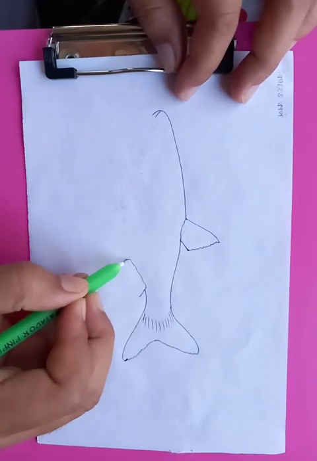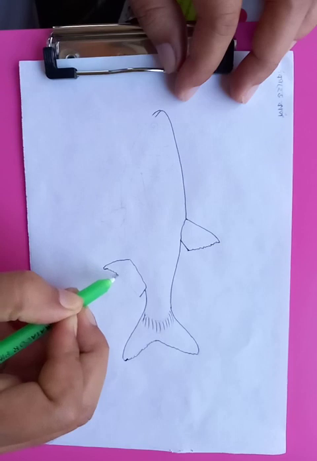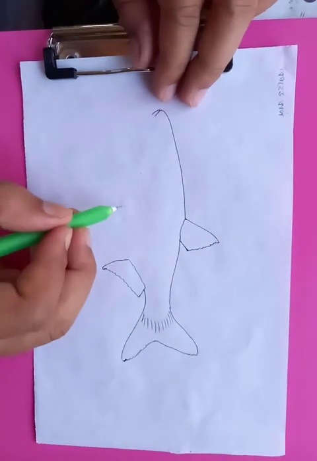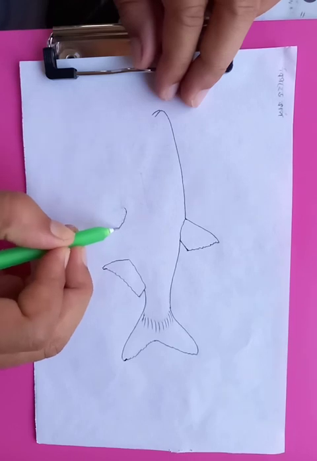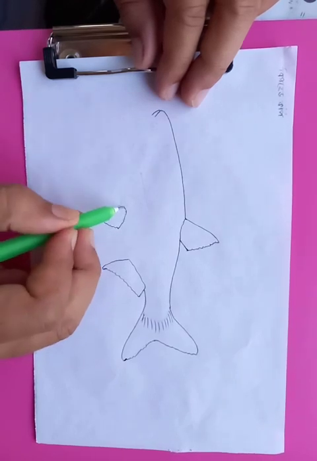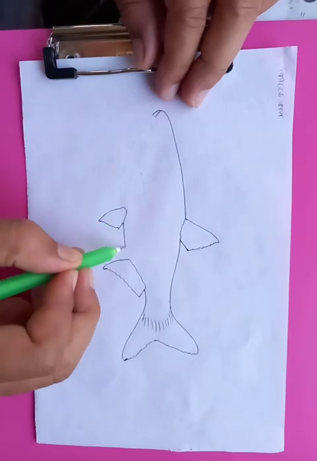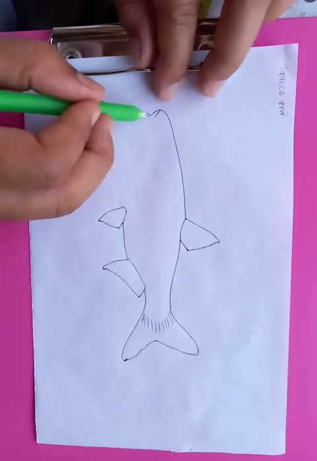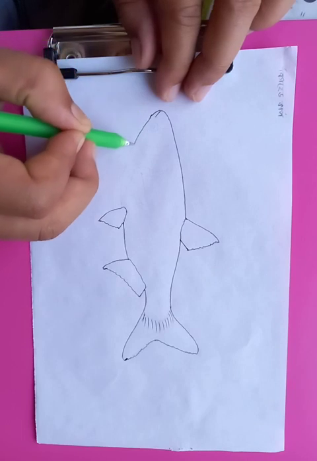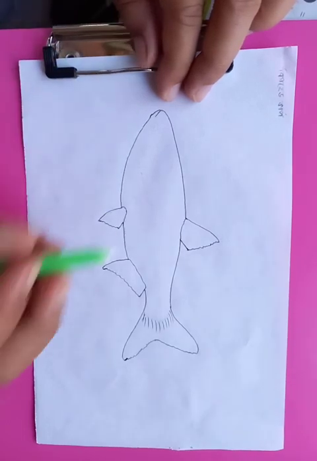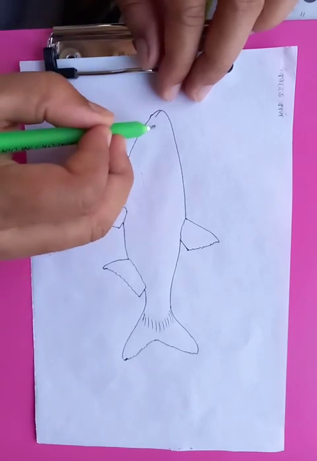Another hard scales you can see here in the bottom. This fish is called bighead carp. The scientific names will be provided in the thumbnails. In our channel we are going to have lots of drawings of different types of fishes with their scientific names, so this is also very good for academic purposes.